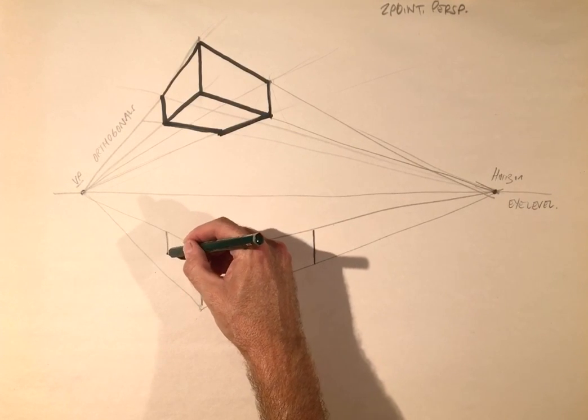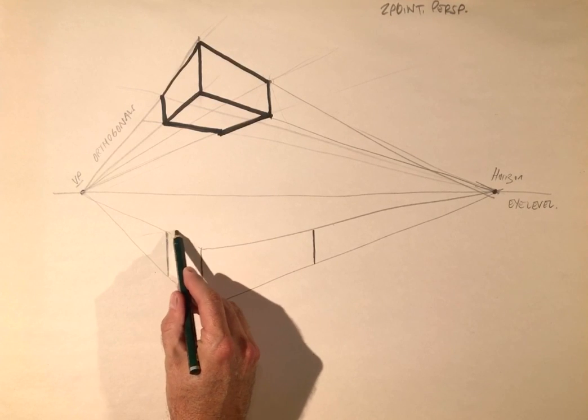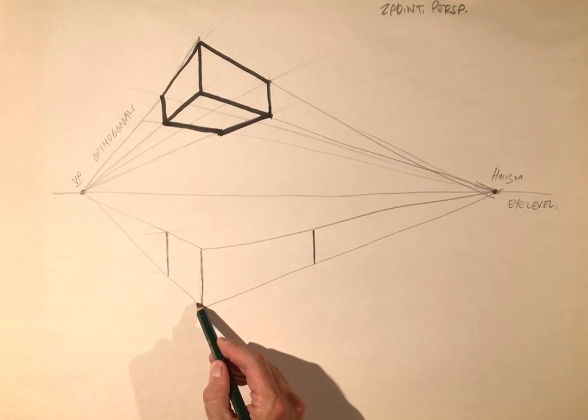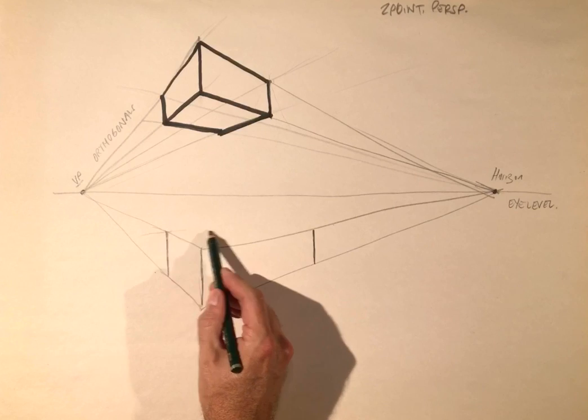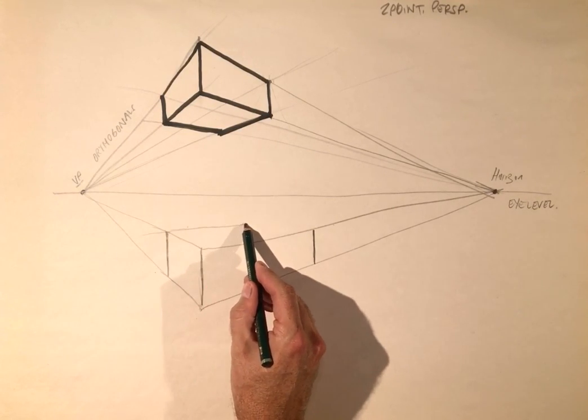Let's make a shoebox, right? Taking this one to the far side because they're already here. Whatever this is parallel to, is parallel to this. This has to go back to this vanishing point.